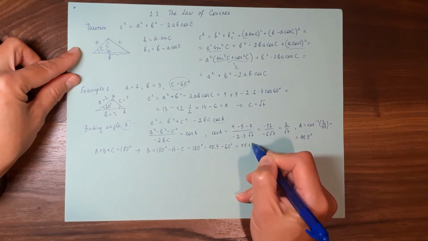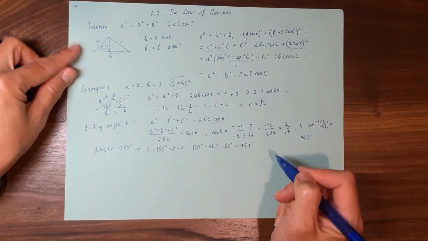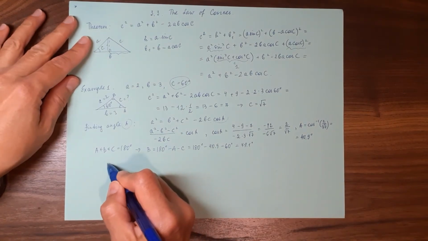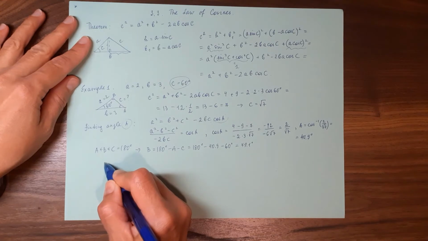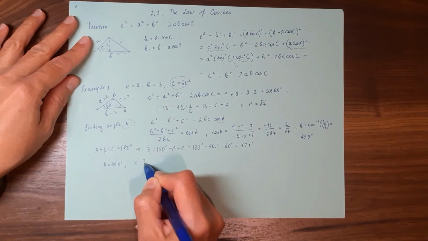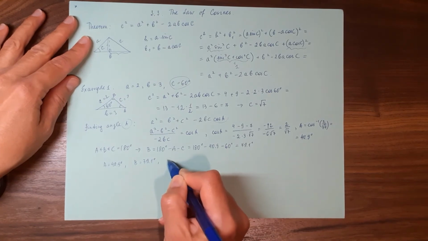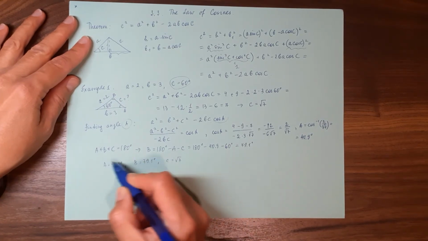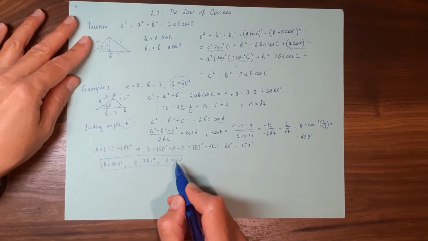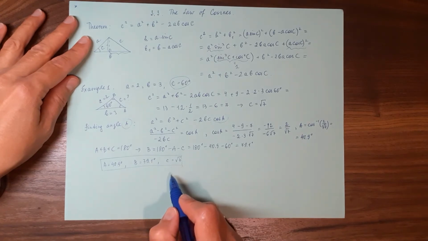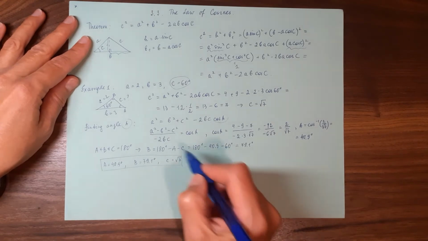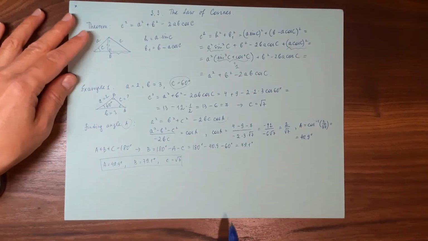Okay, so my final answer for this problem is going to be angle A equals 40.9, angle B equals 79.1, and side C equals square root of 7. So we solved the problem. Okay. So we are going to move to example number 2 now.